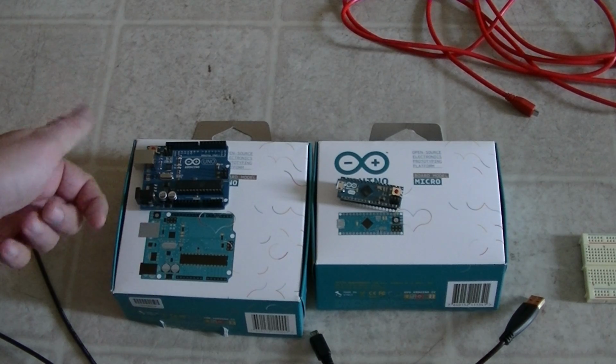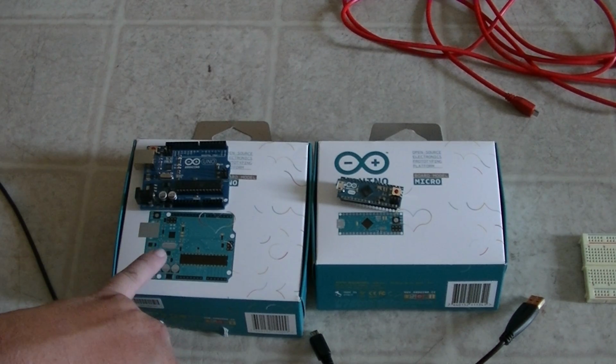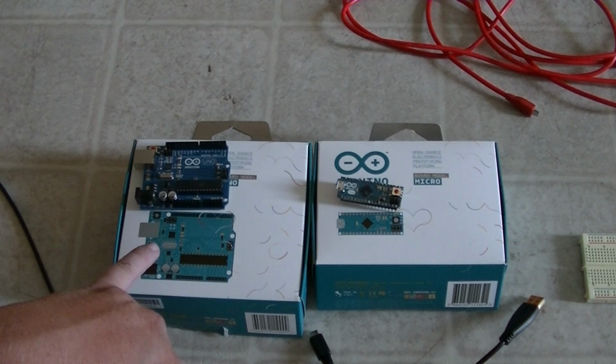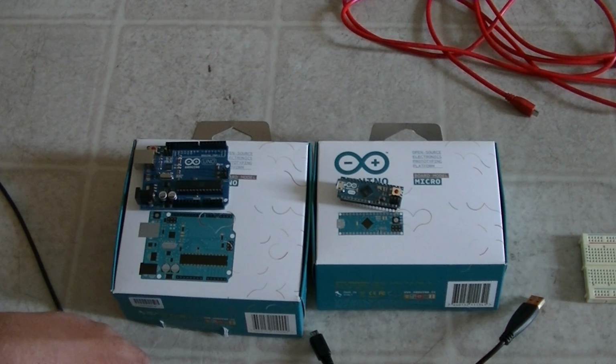It's a development platform that you can make mistakes on, you can learn from, and you can go ahead and just try any idea that comes to your mind when it comes to electronics. So, what kinds are there?